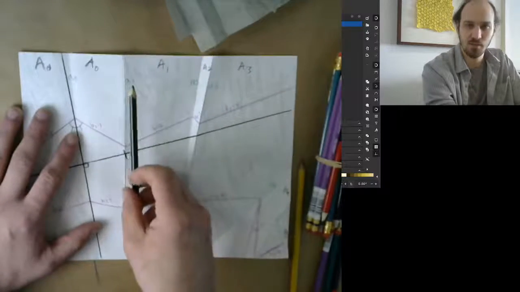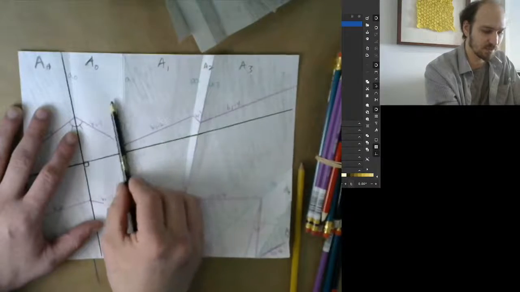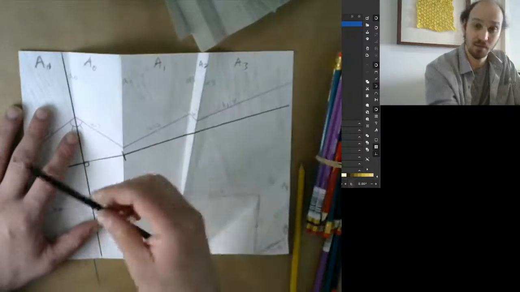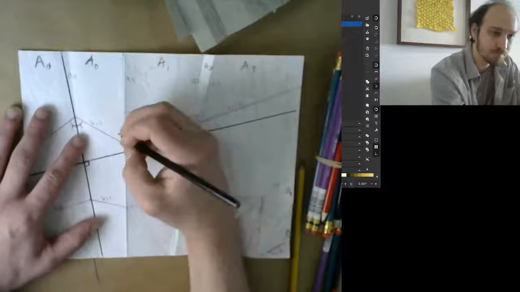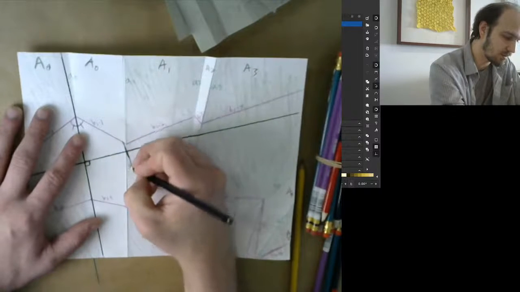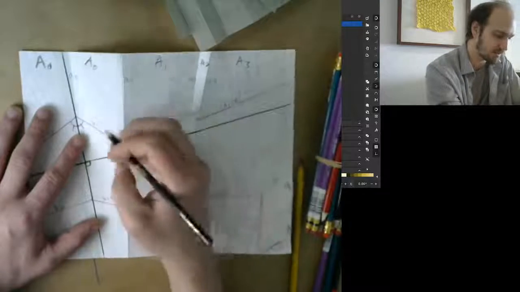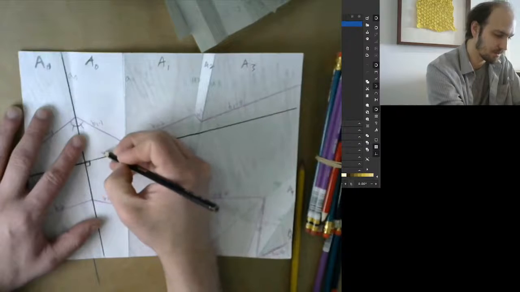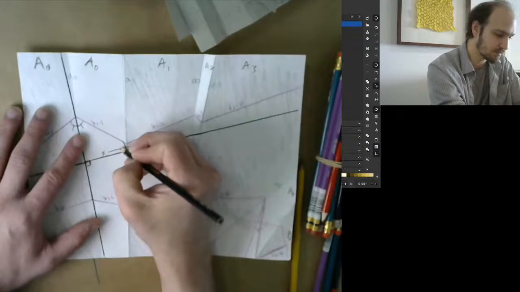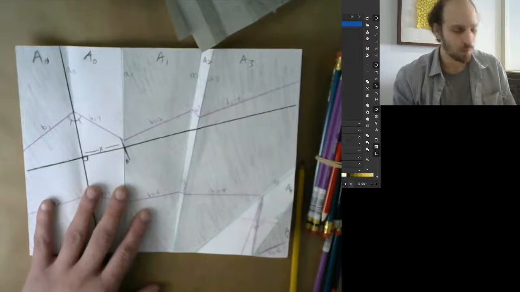In this case, it's clockwise, so it would be a negative rotation. We could potentially do it counterclockwise as well. So that is some angle theta and some distance x. Cool.